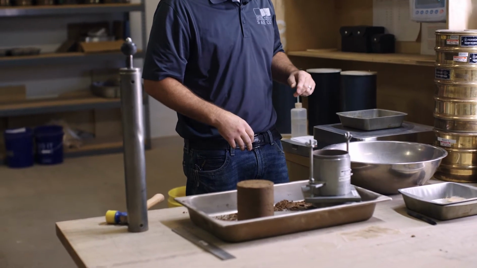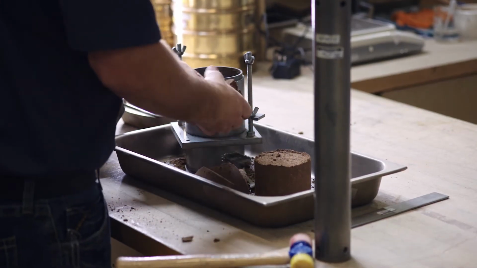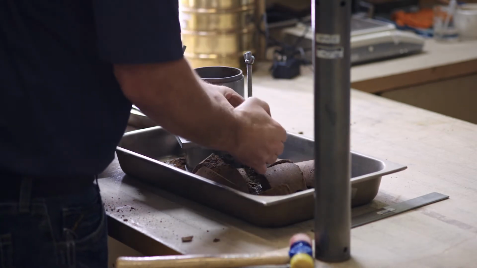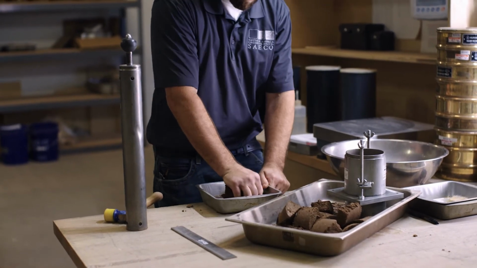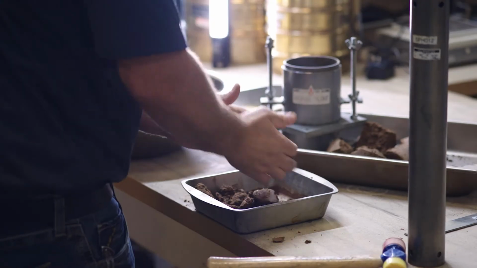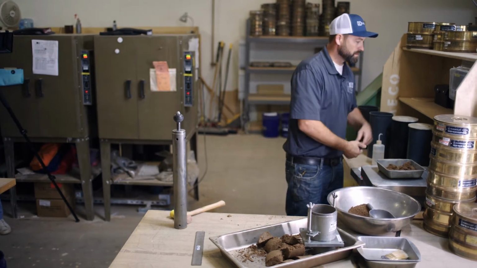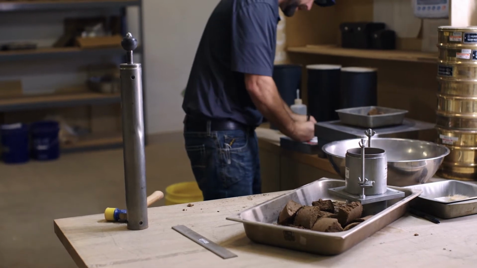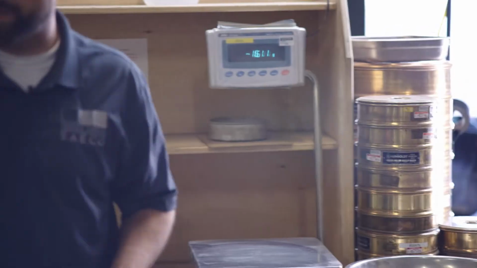We'll get our moisture pan, zero that out. We need to have a minimum of 300 grams dry for our moisture content. We'll break it down a little bit to aid in the drying of the material. We'll record that weight, and then we're going to give it a tag. There's our 4% moisture added to this one, so that'll have our 4% tag on it. We'll put that in the oven to dry back with its other point.